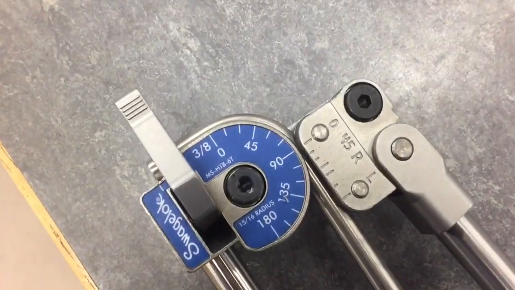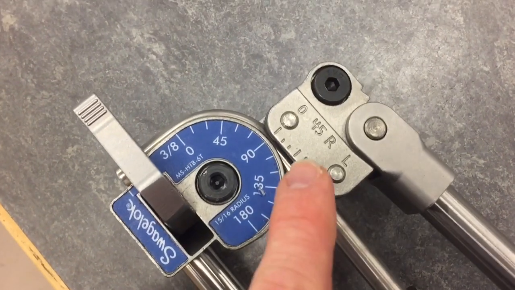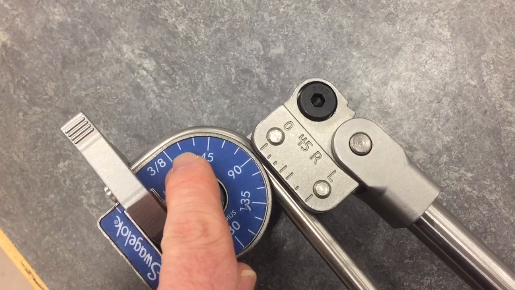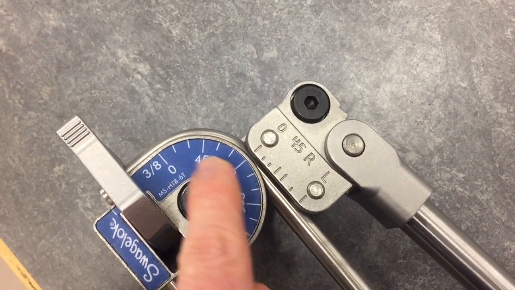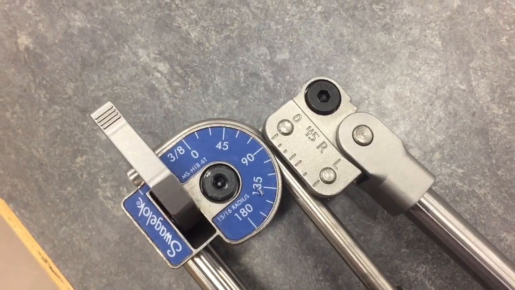Alright, so you can see I've bent the tubing now. I brought the 0 mark, which is right up here at 0 when we first started, down to line up with 90, and now we've bent a 90 degree in our tubing.